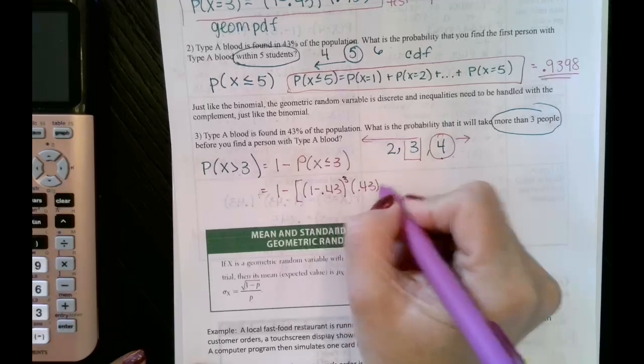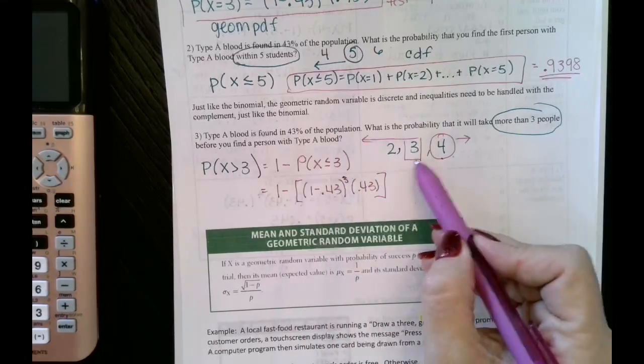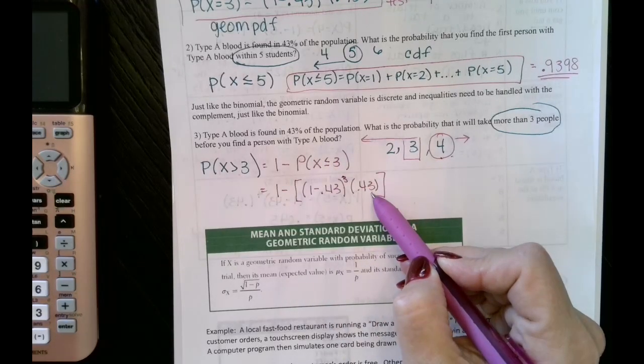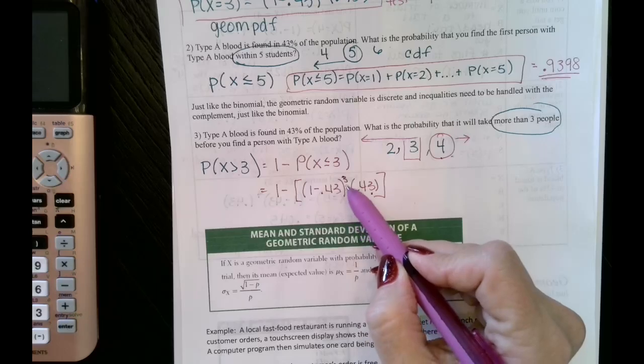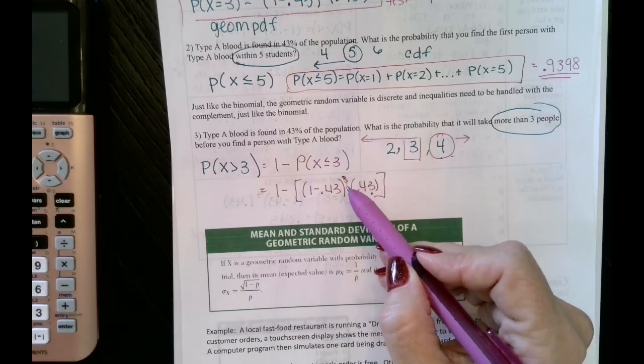Now, why did I use 3 here? I used 3 here because this value of 3 is what I want. So it's the 4th person that's my positive number. Okay, so up to 3 is what's a failure. It's the 4th person that's positive. That's why this exponent is a 3.